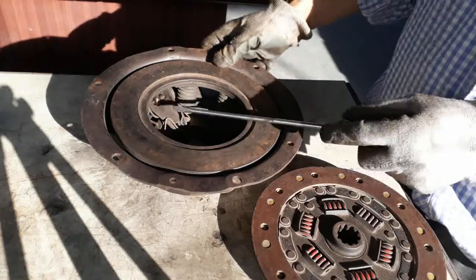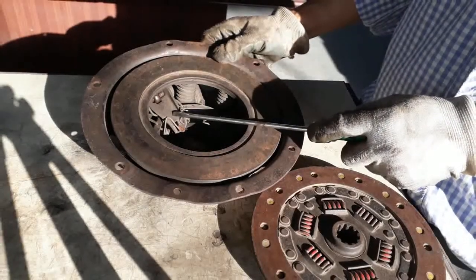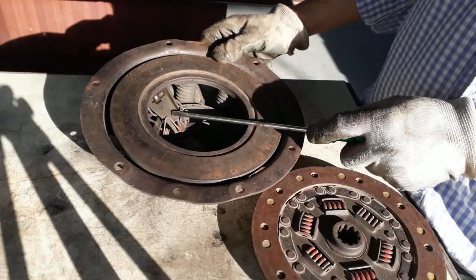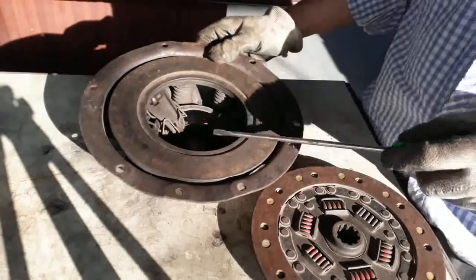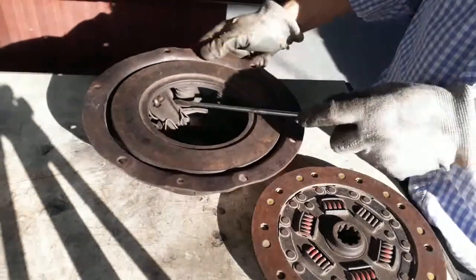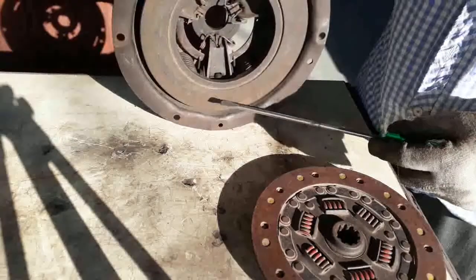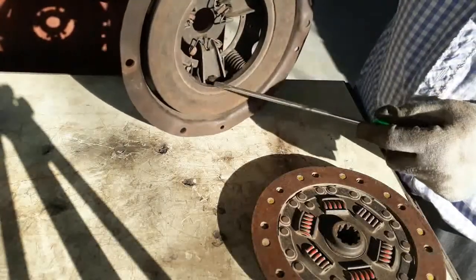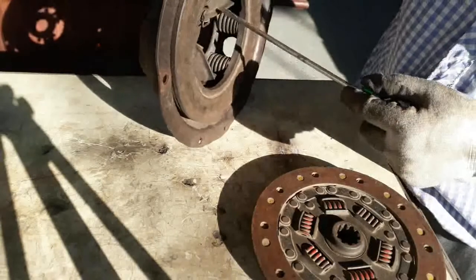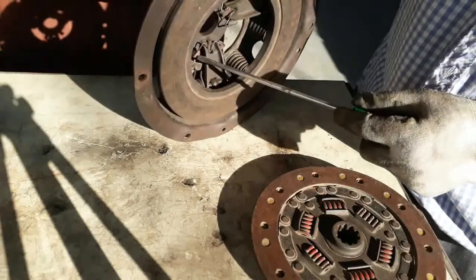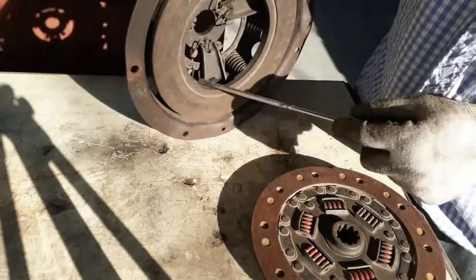And this is the tension spring, the tension type locking spring.